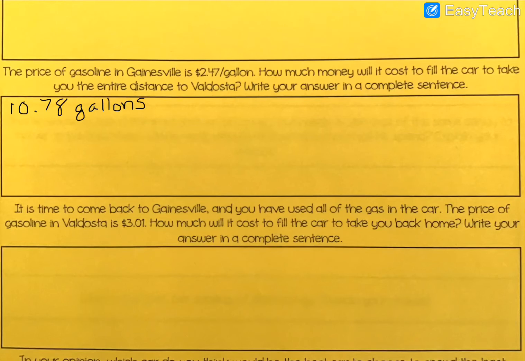All right, number two. Number two is requiring us to multiply. How do we know that we're going to multiply? Well, they're telling us that something is going to be repeating. They're telling us that $2.47 is going to be repeating. How do I know it's telling me that it's repeating?